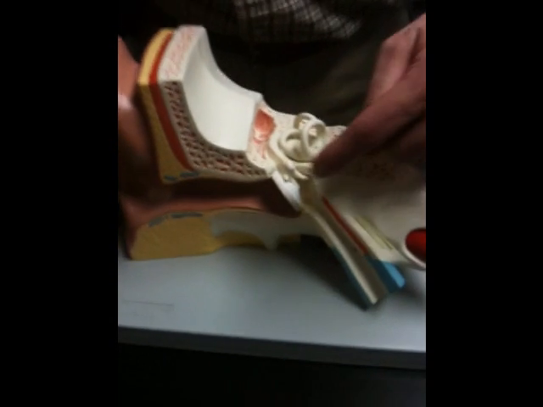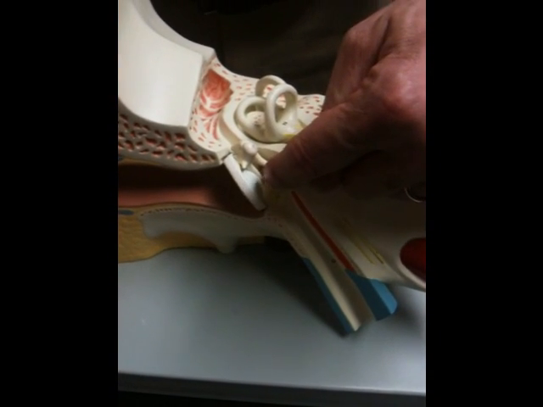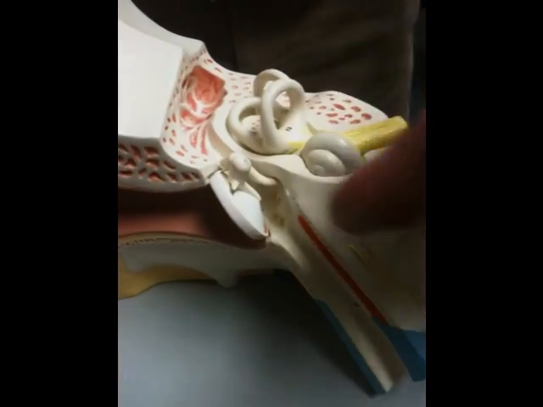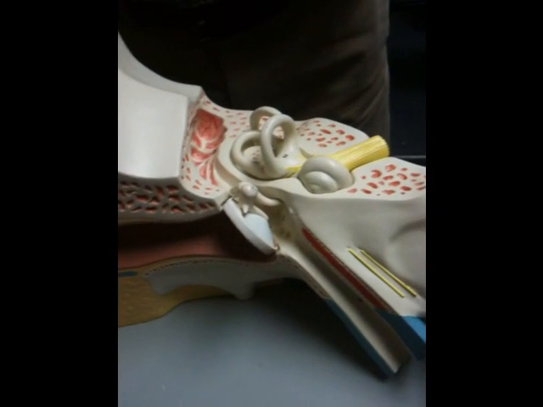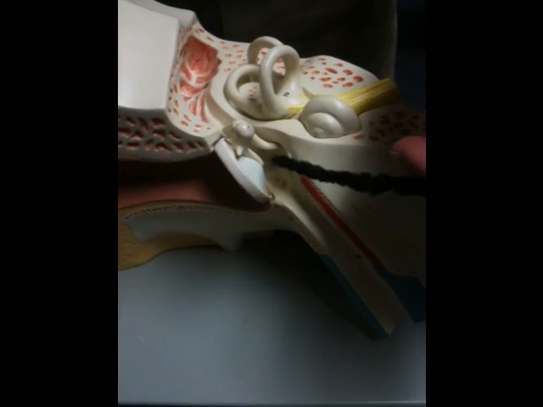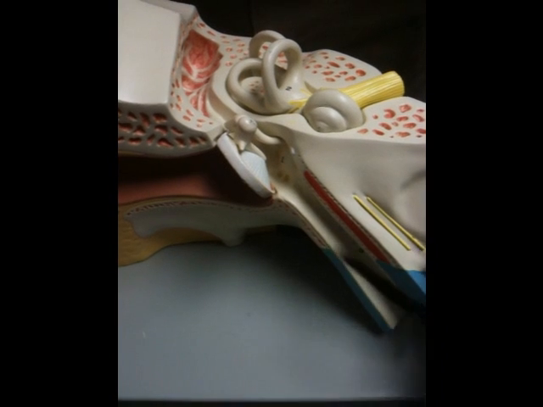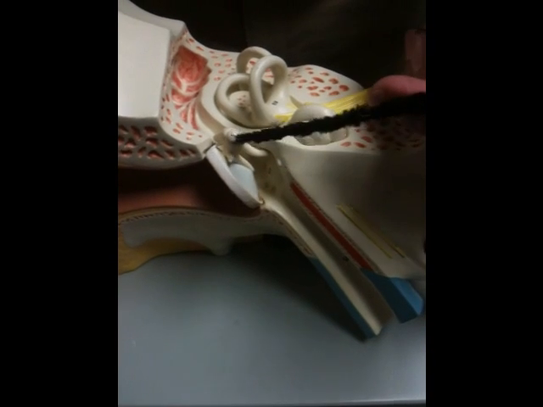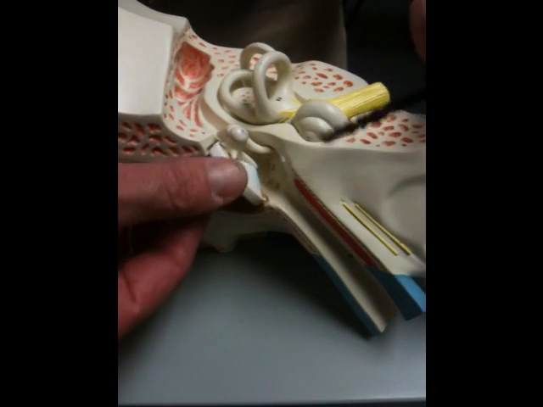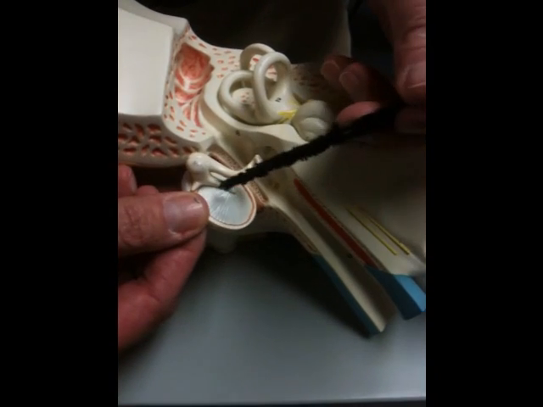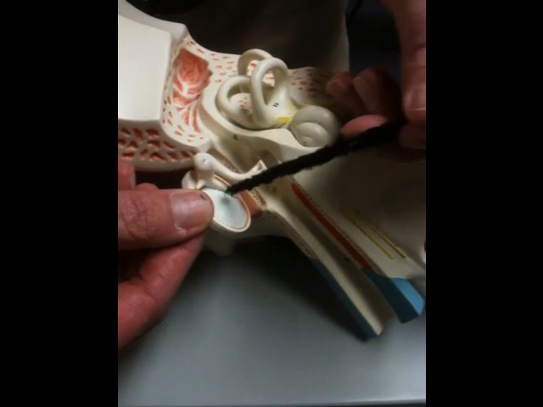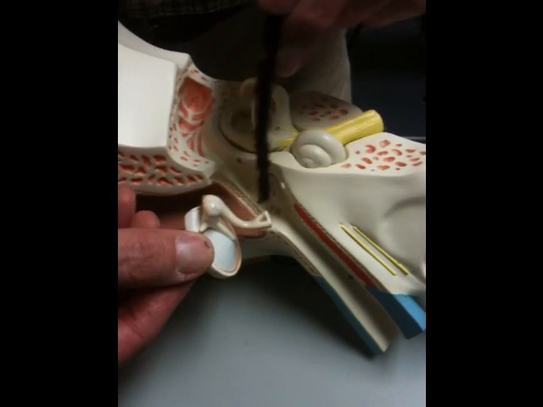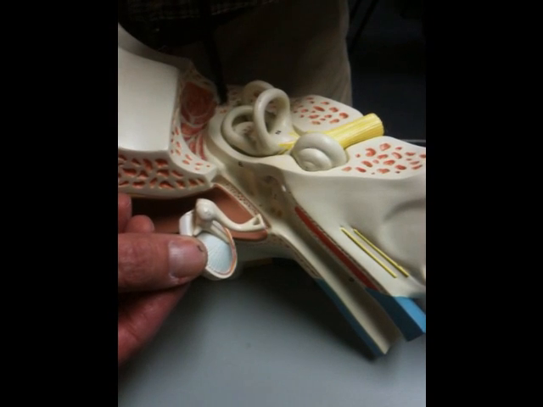The middle ear contains this chamber right behind the tympanic membrane called the tympanic cavity. Connected to the tympanic cavity is the eustachian tube, which runs down to the pharynx, or the throat. Now, in the tympanic cavity are three small bones. The bone immediately behind the membrane is called the malleus. The malleus articulates with the incus, and the incus articulates with this triangular-shaped stapes.